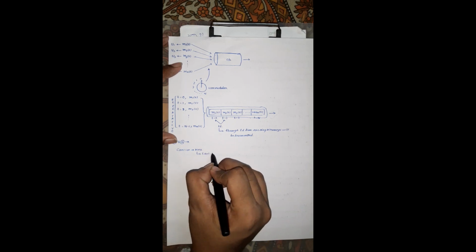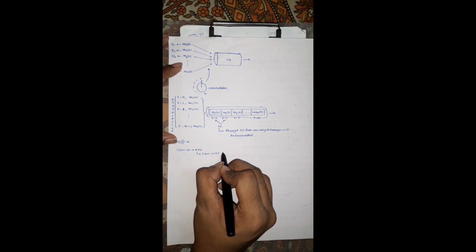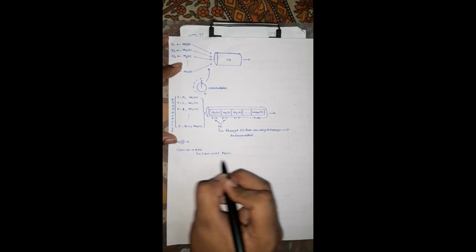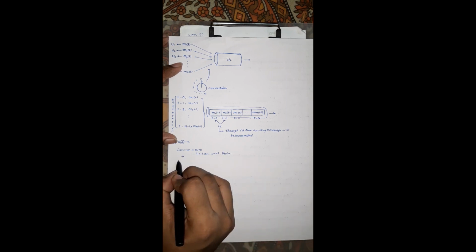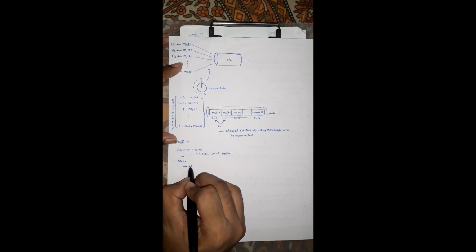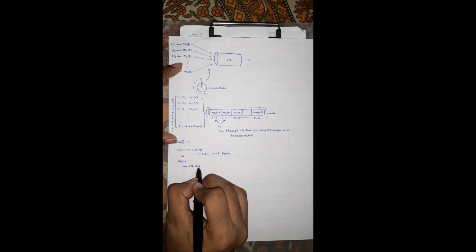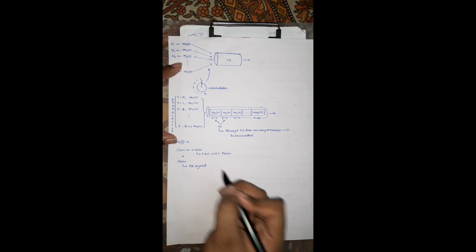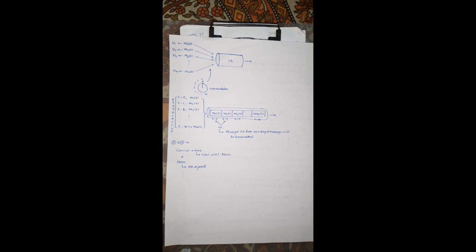Why low? Low actually with respect to noise. If noise is attached with the carrier, then this may be a high frequency signal.